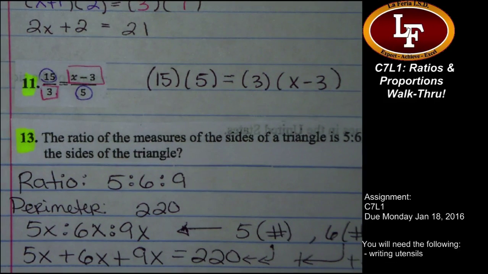And now it's an equation that you should be able to do your multiplications and your distributions and things.